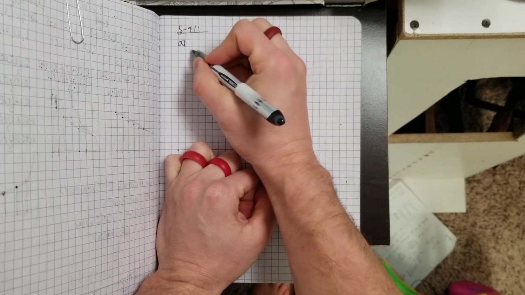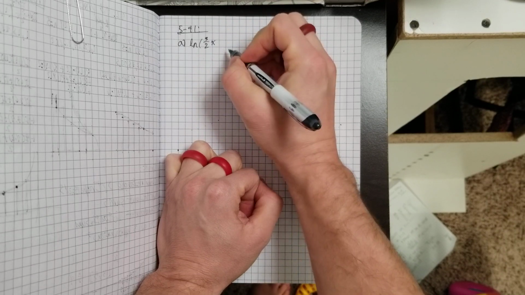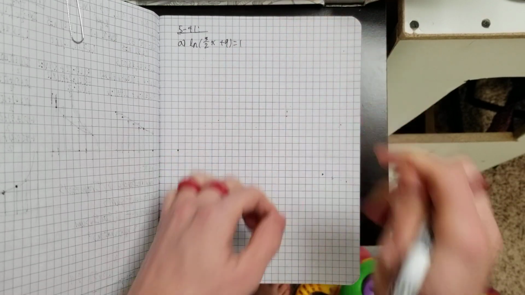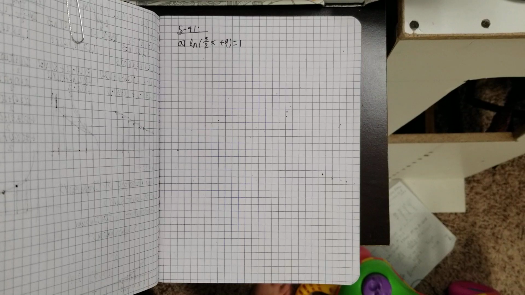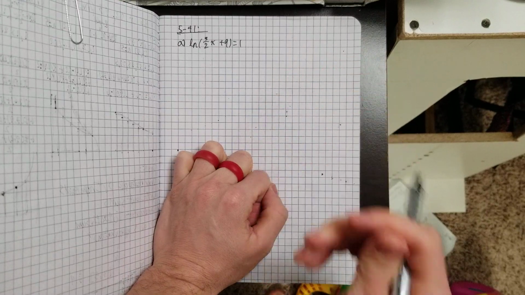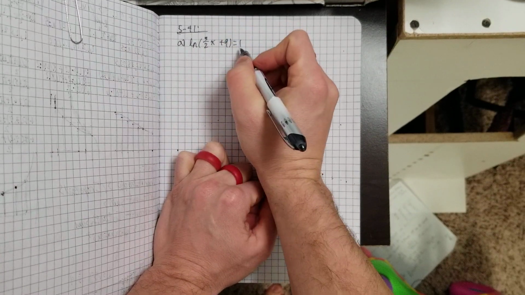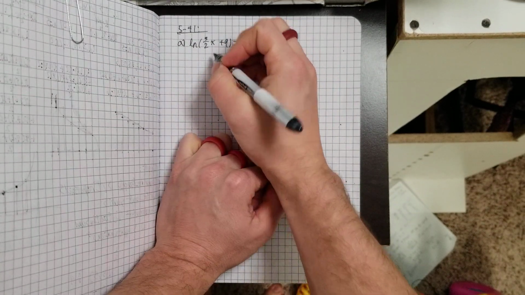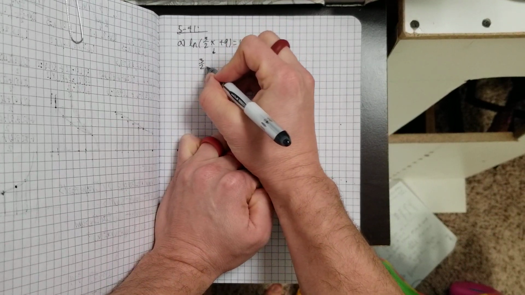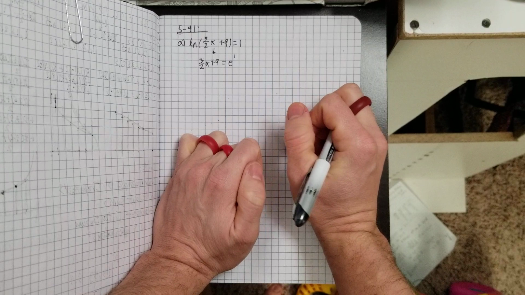A, we have natural log of 3/2 x plus 9 equals 1. So we have to decide how we're going to solve this. There's several different ways we can do this. What I'm thinking is natural log of something equals 1, which based on what we talked about in class, I could rewrite this as 3/2 x plus 9 equals e to the first, because that's how that should work.